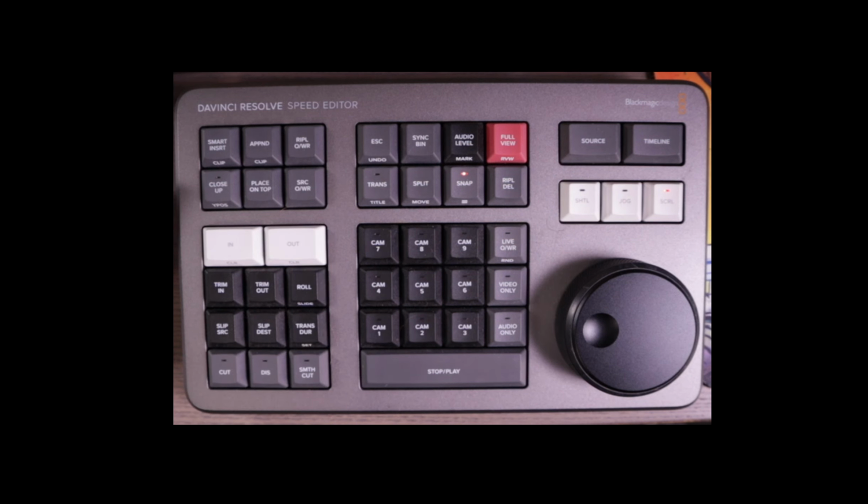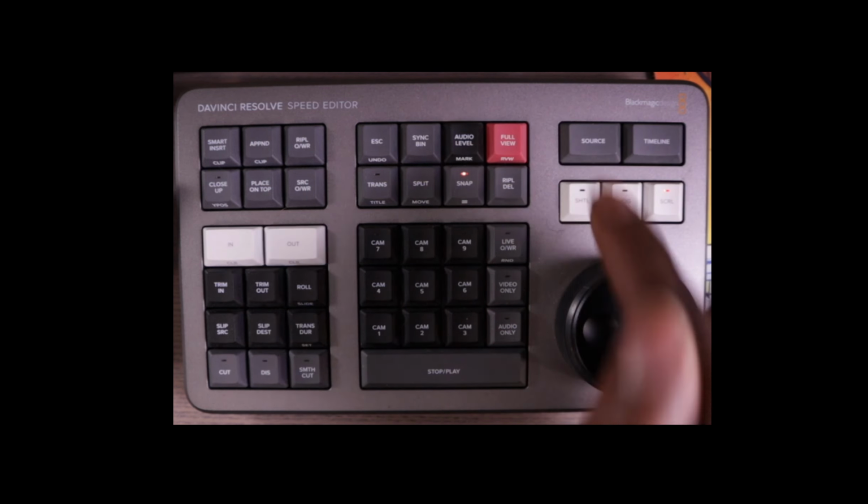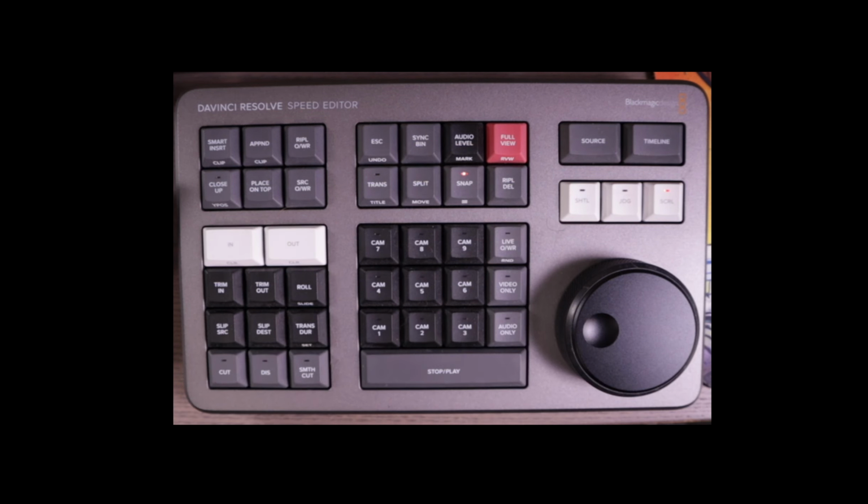Audio levels: when you hit that audio level button, on the timeline you can actually switch out the audio level. Anyway, you can also do full view, full screen.